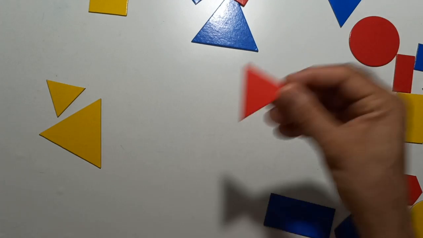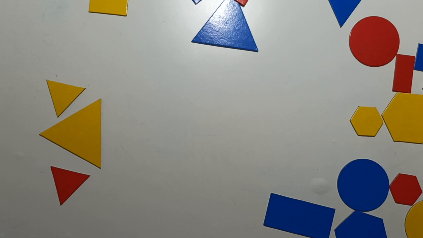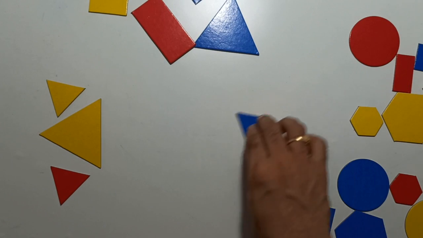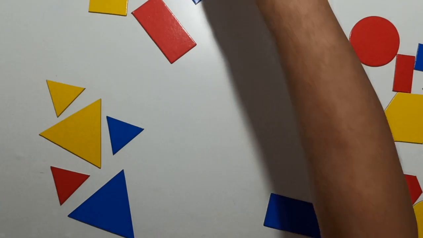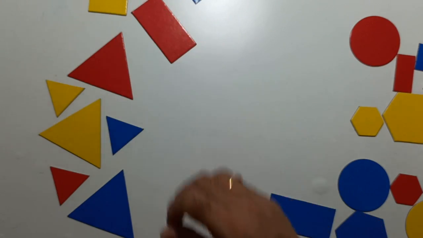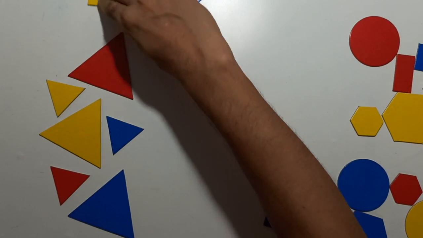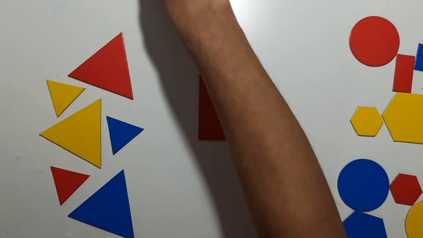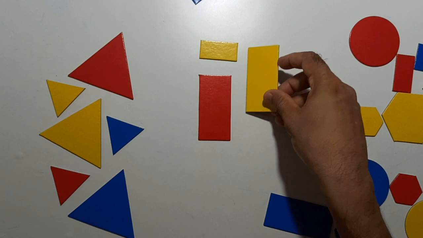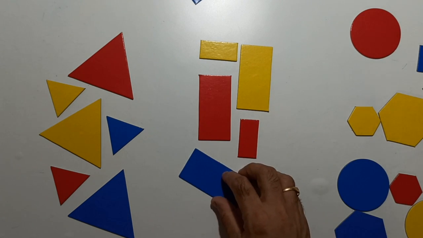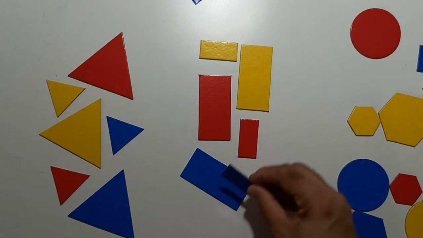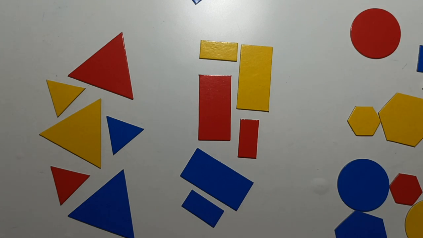I've got some triangles which are in other colors also. Let's see, I have a blue triangle. I have a big blue triangle and then I have a big rectangle. Let's bring all the rectangles here. So there are rectangles here. It's a big rectangle and then I see a small rectangle.